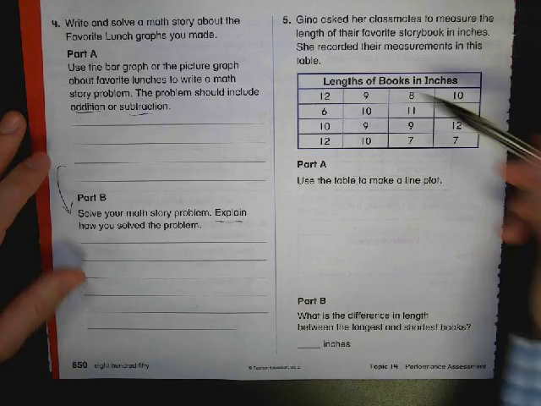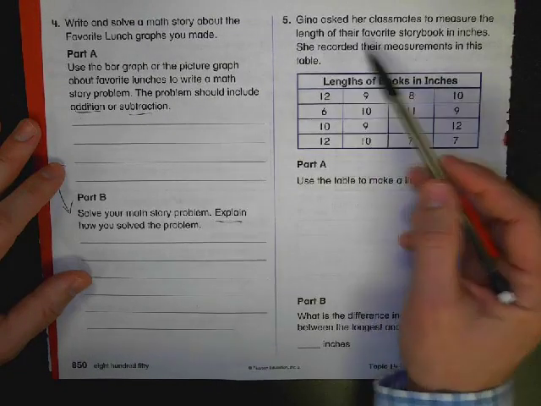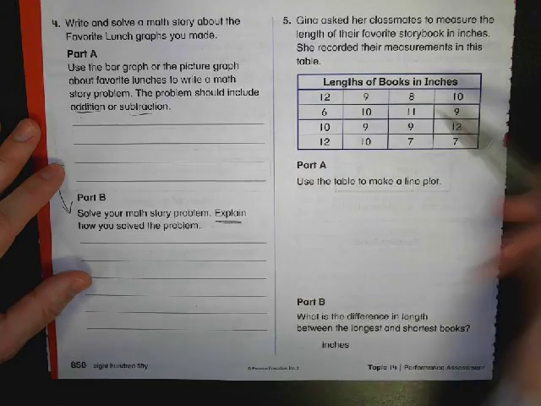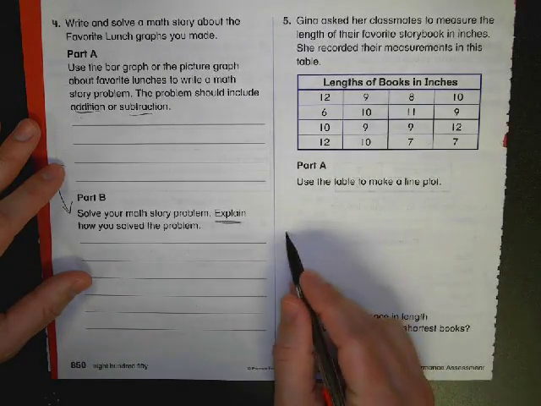And then last but not least, it says Gina asked her classmates to measure the length of their favorite storybook in inches. She recorded their measurements in the table. So here they all are. Use the table to make a line plot. So you're going to need a line plot.